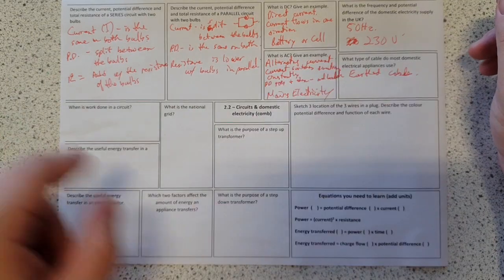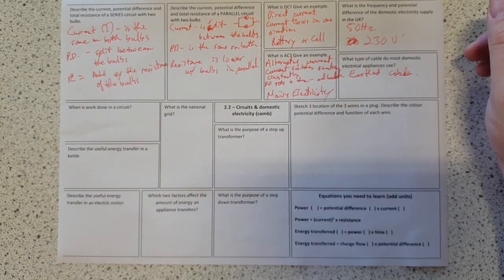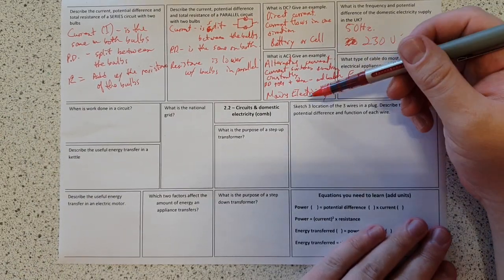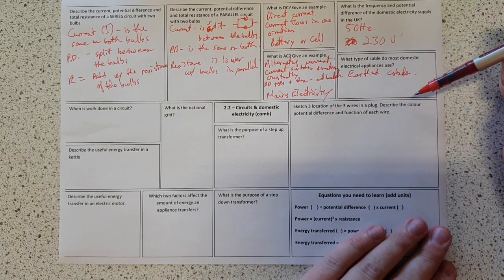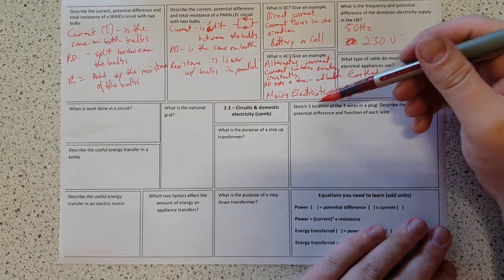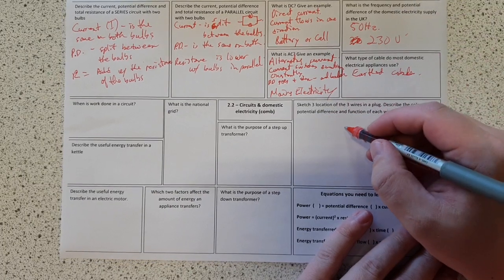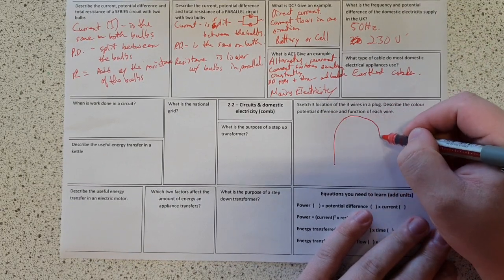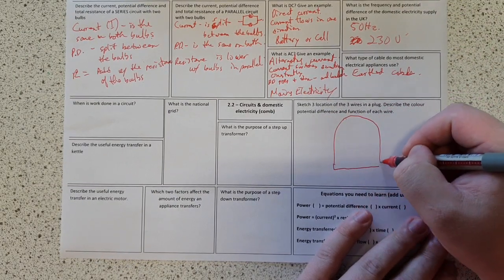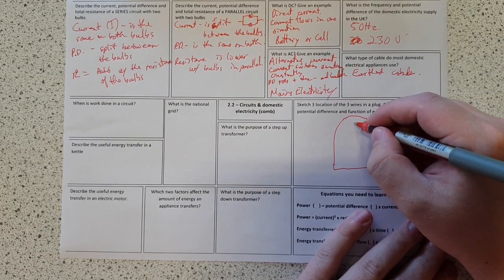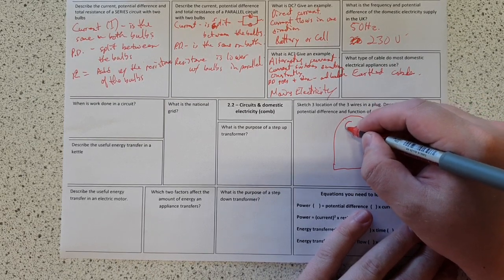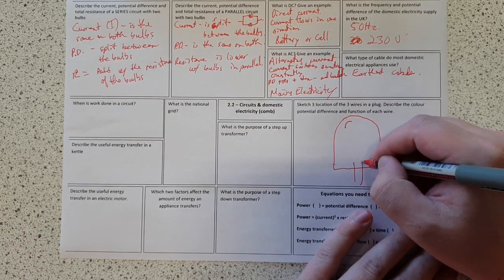Let's work our way down and back across this way. So, sketch the locations of the three wires in the plug. Describe the color, potential difference, and function of each wire. So this is the back of the plug. We are going to have one cable that comes in here.